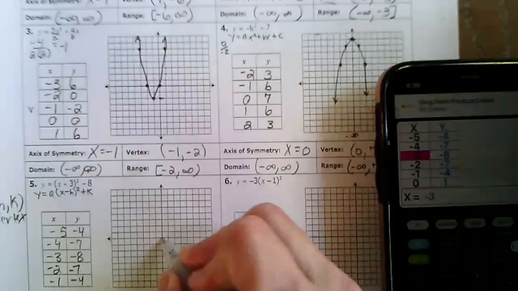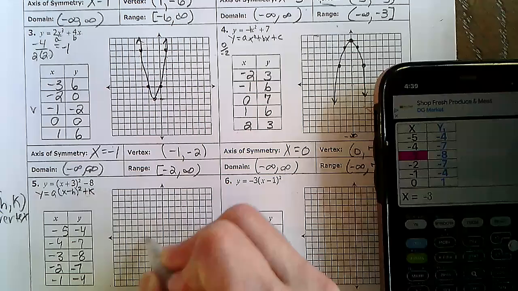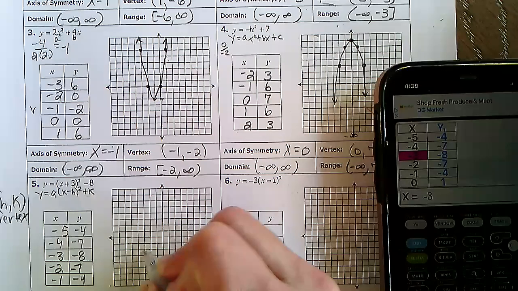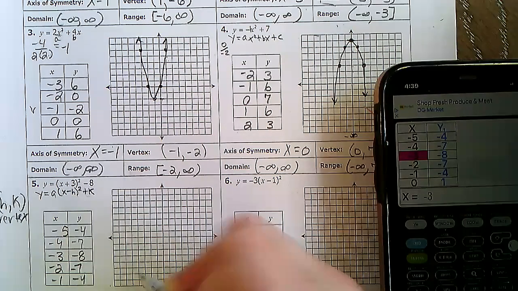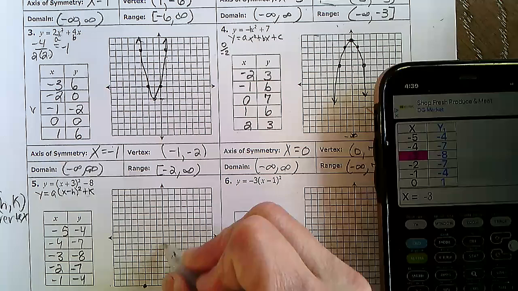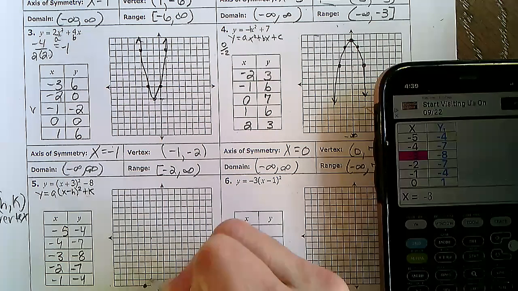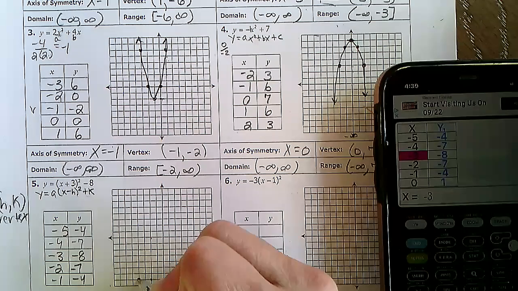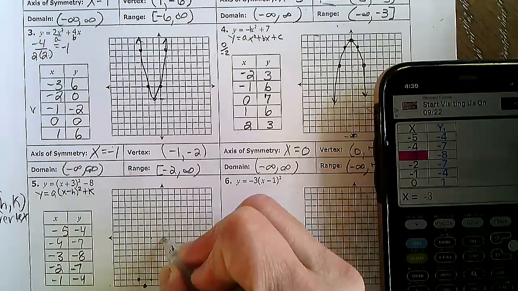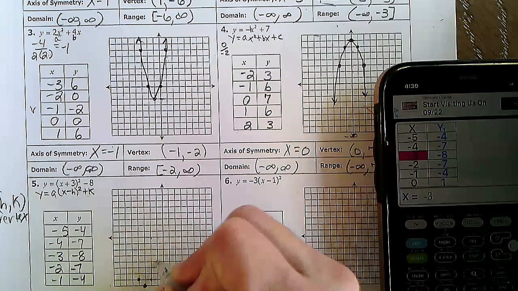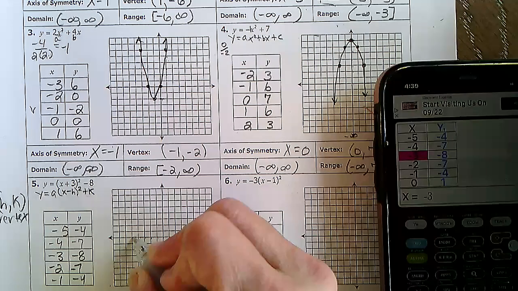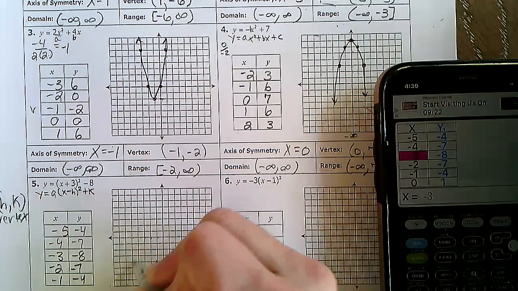Okay, so we have (-3, -8), (-2, -7), (-4, -7), (-1, -4), and (-5, -4).